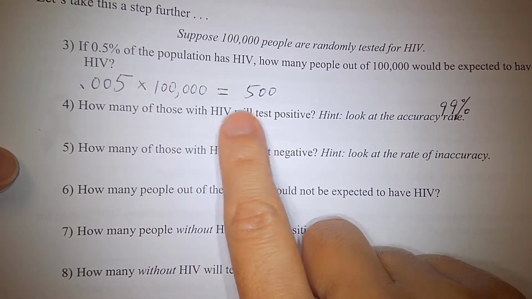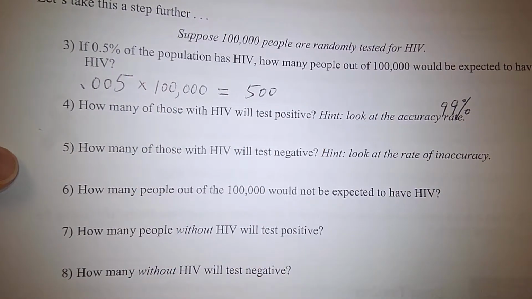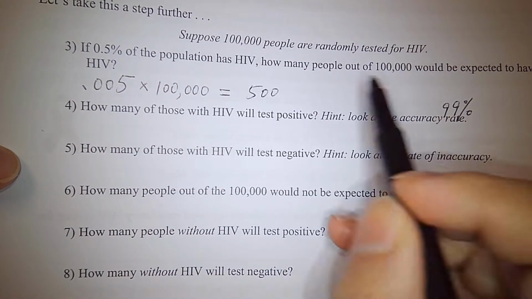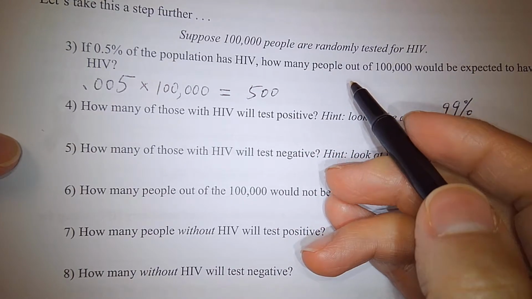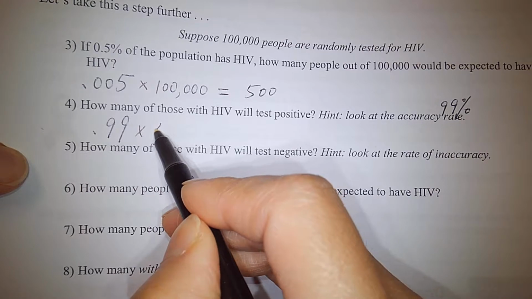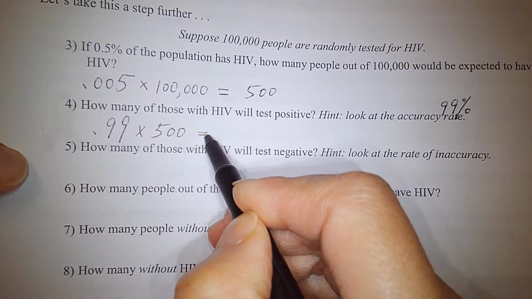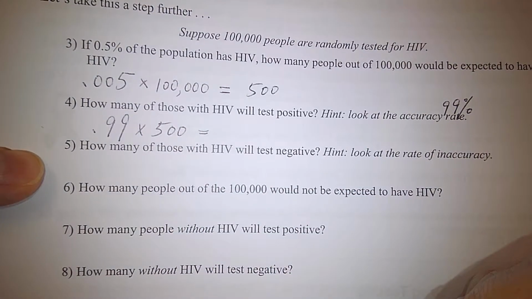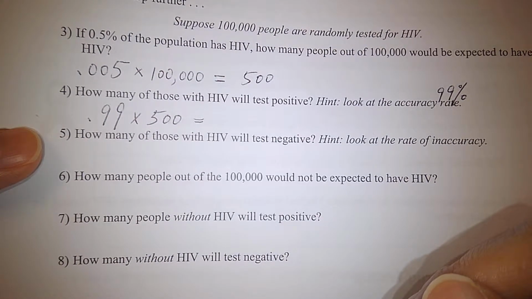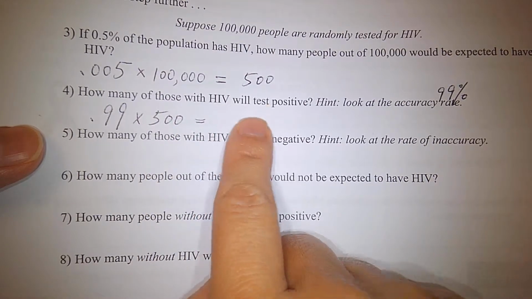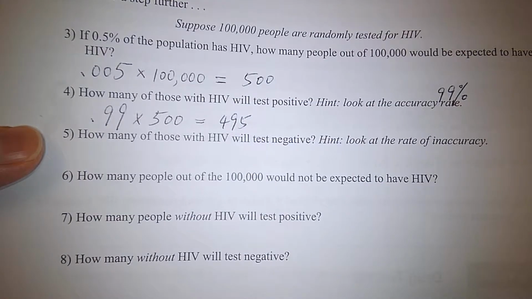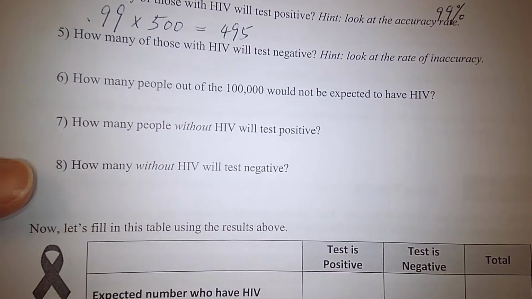So how many will get a positive result? 99% of the 500 will get positive results. What is the result here? 495.